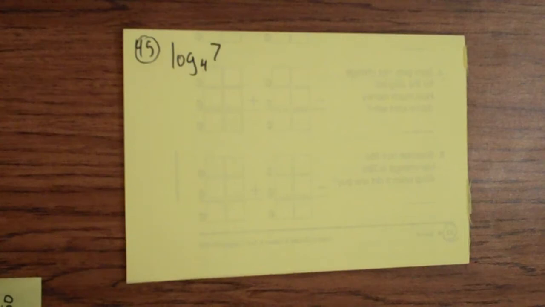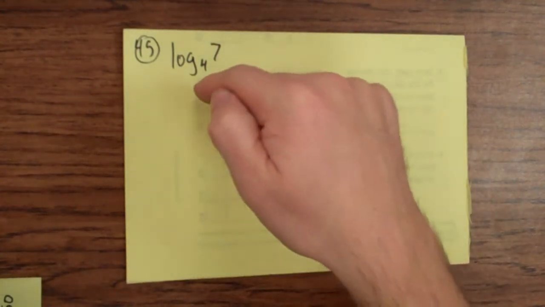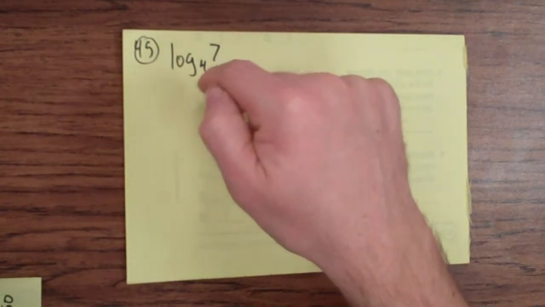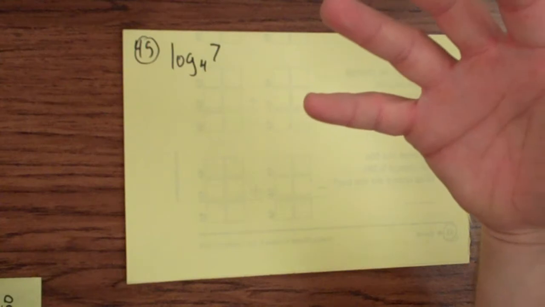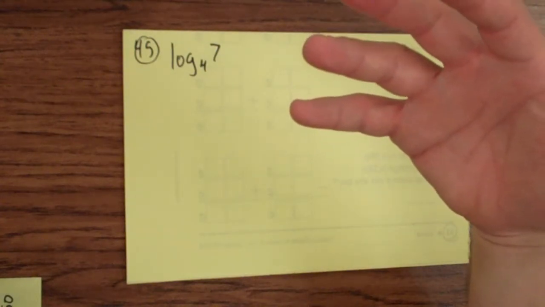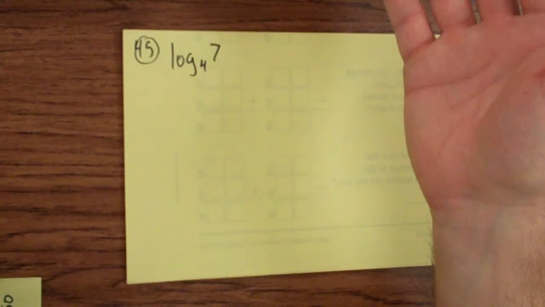Now, if this were on a test, and I were testing you, which is what I do on tests, if you could analyze this without a calculator, I would expect you to do that. I would say, tell me the power of 4 that gives you 7. 4 to the what is 7? Of course, the problem with that is I don't know what the power of 4 is that gives me 7. It's not as big as 2, because 4 to the 2 is 16, so it's going to be less than that. It's going to be between 1 and 2, but that's pretty much all I can deduce.